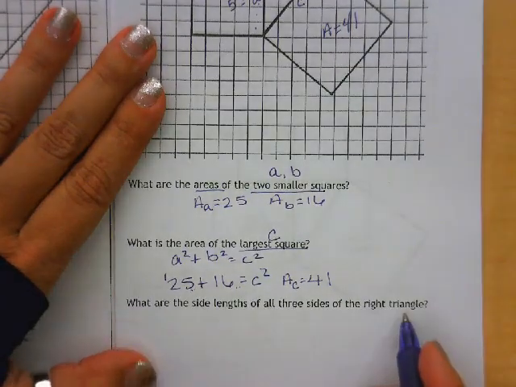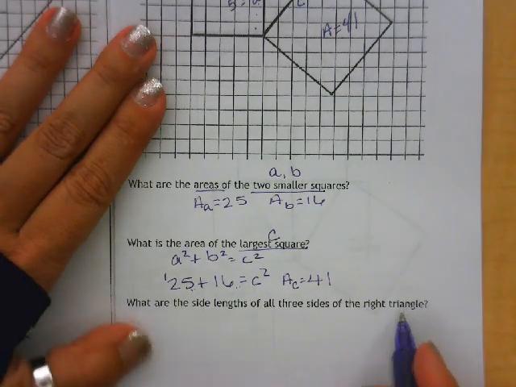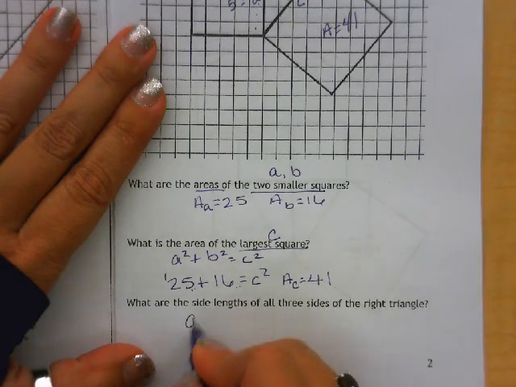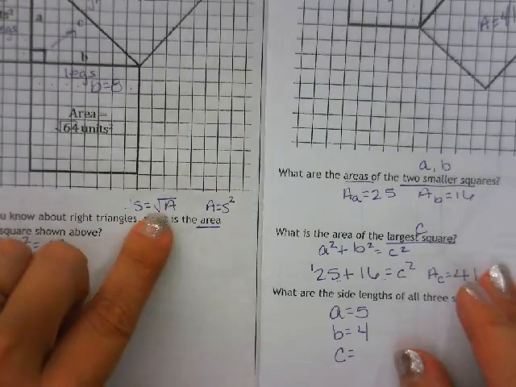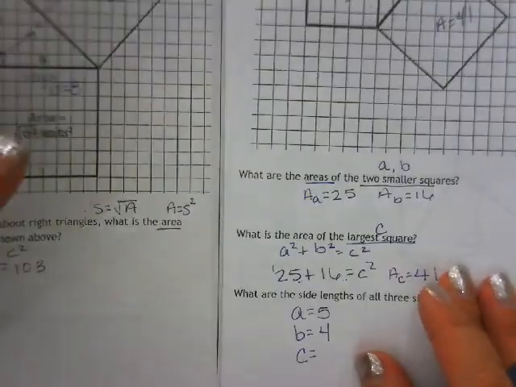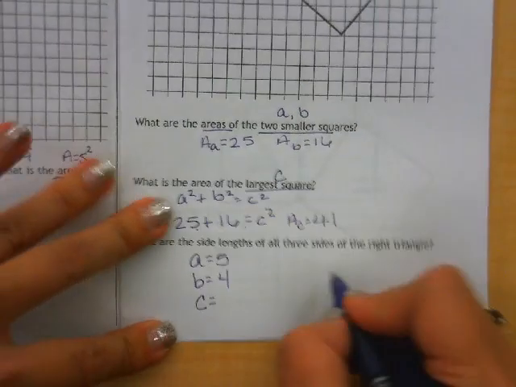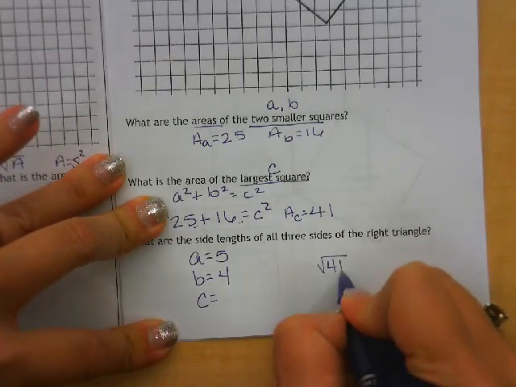So what are the side lengths of all three sides of the triangle? Well, we already know that A is 5, we counted that. B is 4. So to find C, this goes back to what we were talking about over here. If we know the area, we can take the square root to find the side. So I need to take the square root of 41.